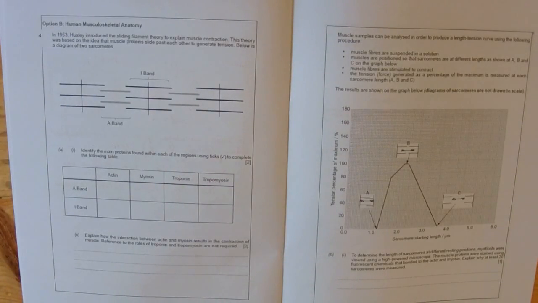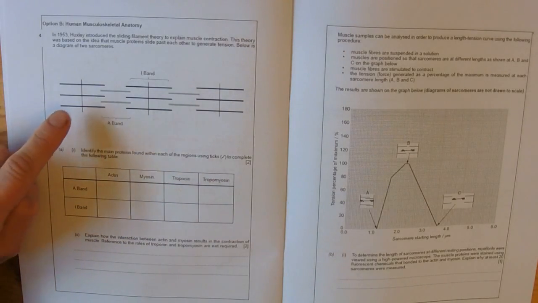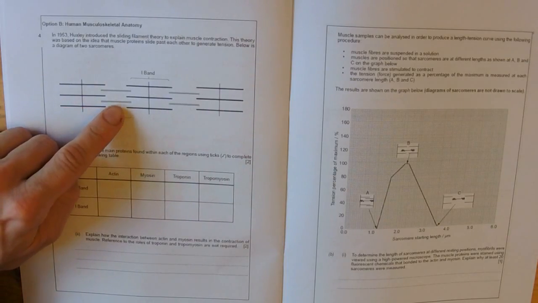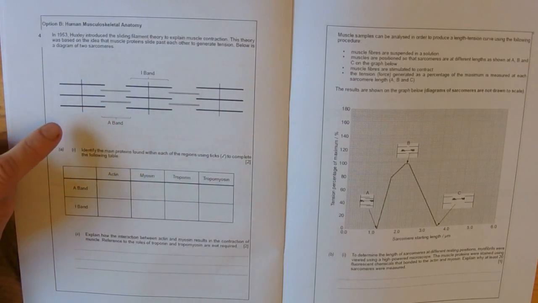Help me video for question 4, which is the option human musculoskeletal anatomy. There's a typical picture of the sarcomere, the name of a couple of the bands on. Identify the main proteins found in each region. So you've got actin, which is the black, and the myosin, which is the grey on there.